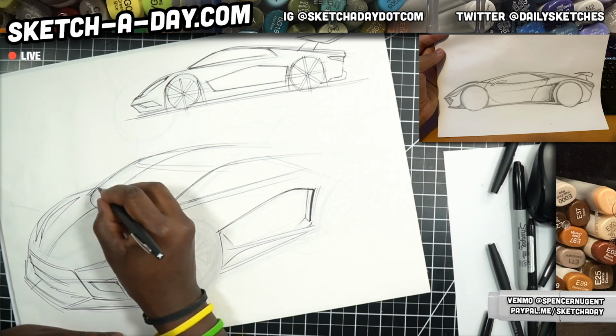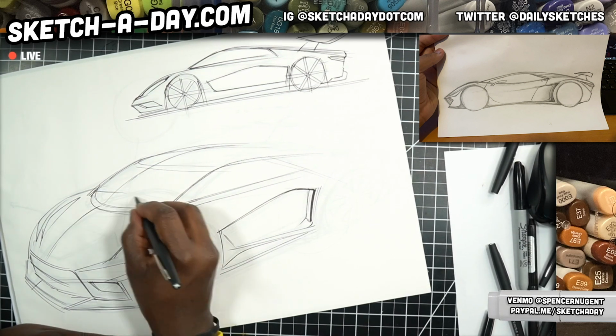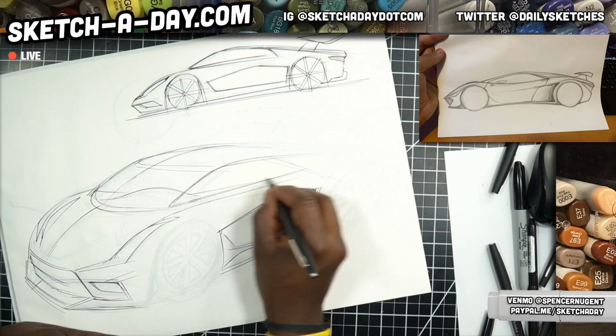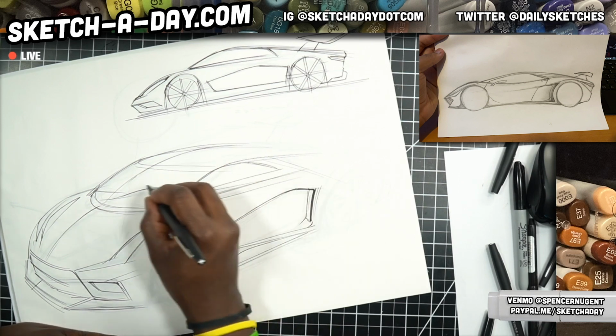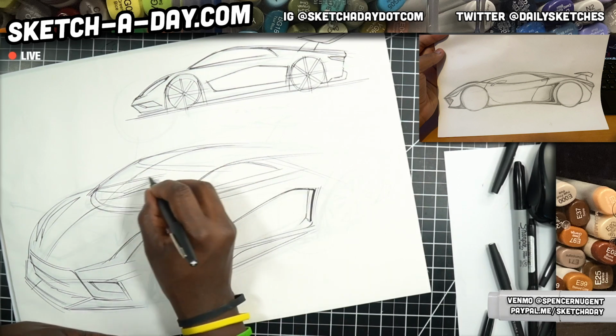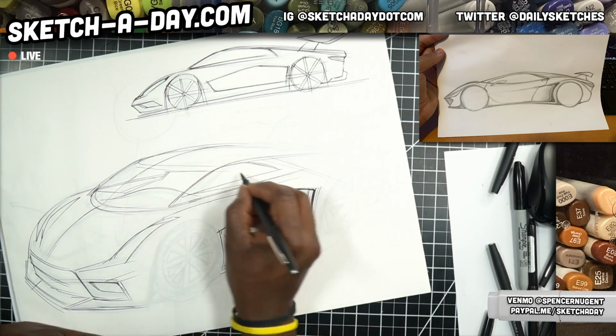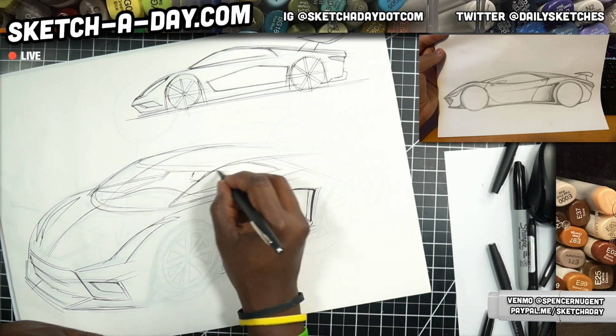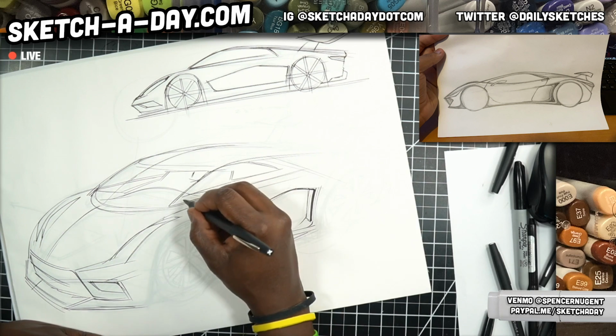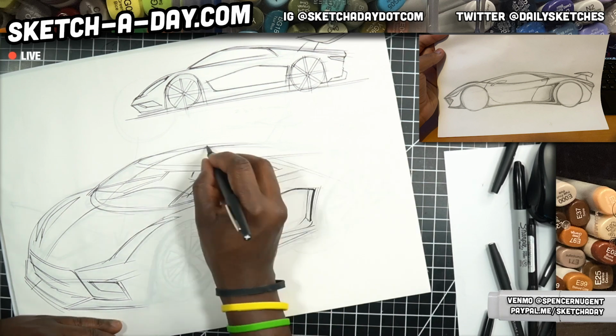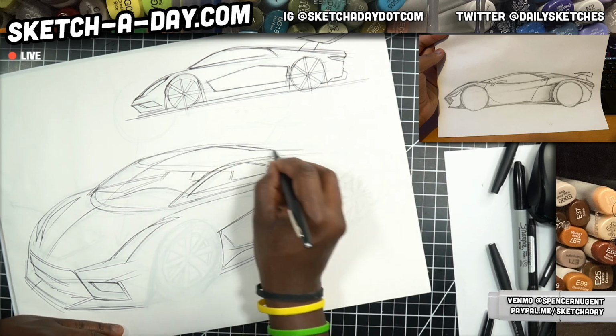Just a little bit of the interior of the vehicle, just hinting at it, not really committing to that design. But through the use of silhouettes, we can suggest seats or whatever elements are important to the vehicle.